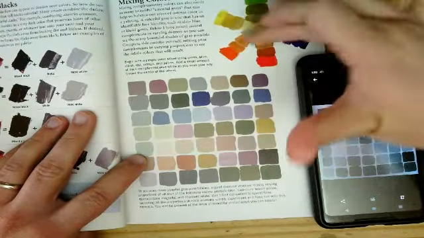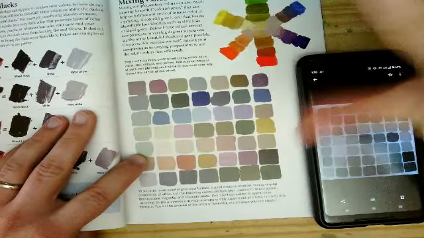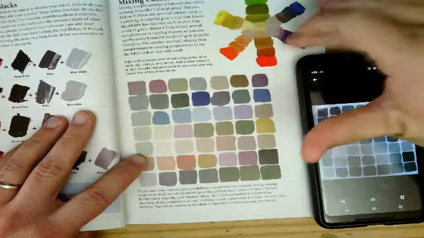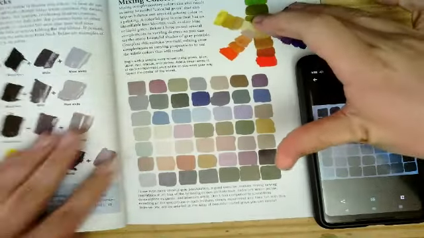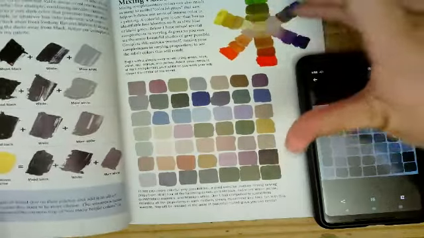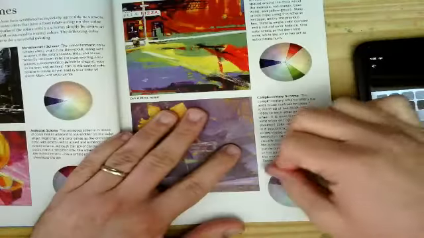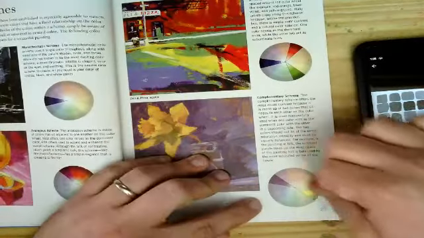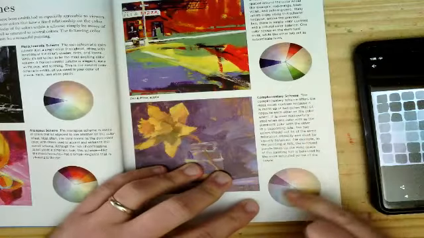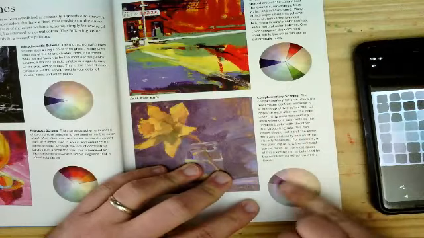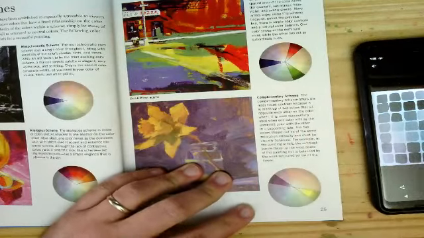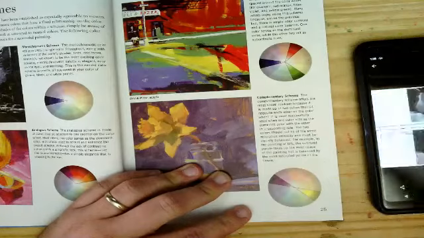There might be some in the middle, but if you are using a complementary color scheme, you're welcome to use all these purples, all these yellows. You can also mix purple and yellow together and use any of those colors.